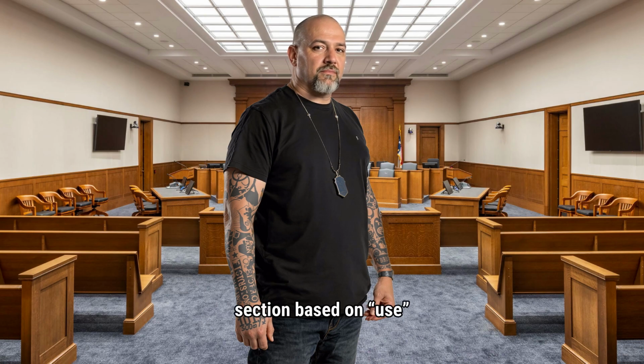A violation of this section based on use of a controlled substance requires current use or use immediately prior to arrest. People v. Jones, 1987. In Jones, the court found evidence of use within 48 hours prior to the defendant's arrest sufficient. Alternatively, the court may instruct the jury on a specific time or time frame, for example 24 to 48 hours prior to arrest.